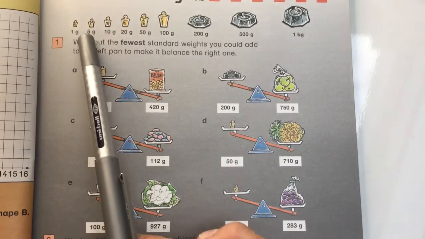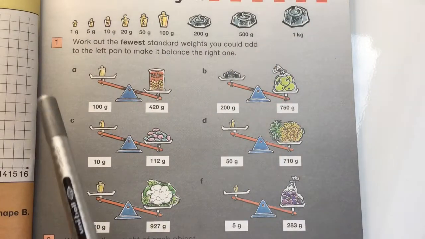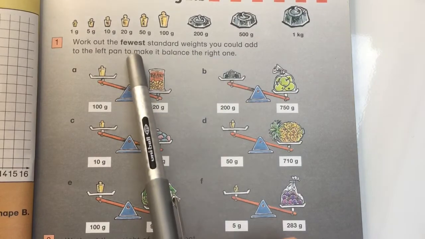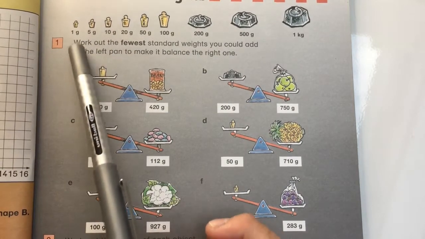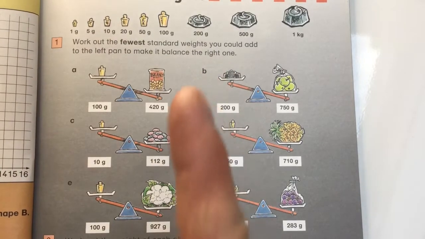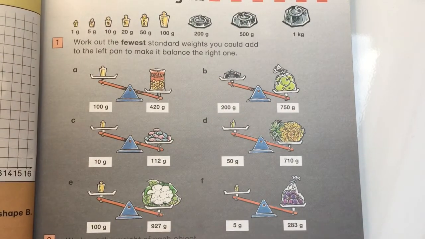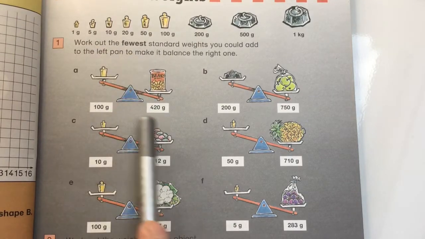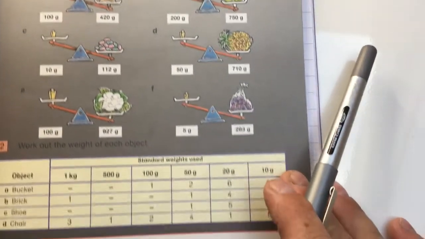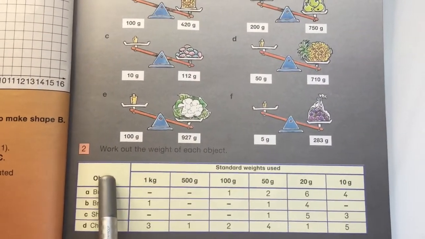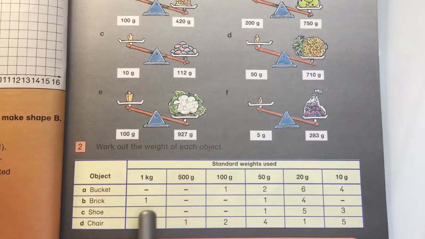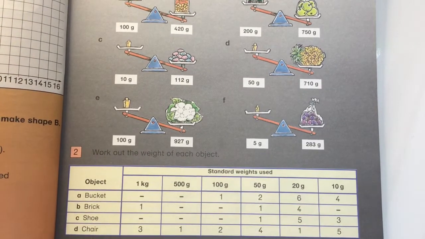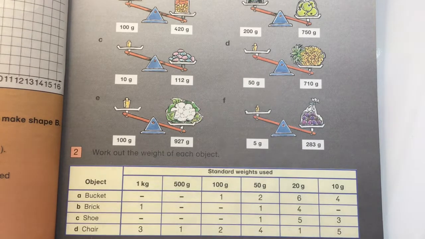So here are the weights that you're allowed to use. Okay, some of them have been added to the scales already, but using the fewest possible. You can't just go 1 1 1 1 1 1. I know a couple of you sneaky ones would think of that dead straight away. Very clever, but you're not allowed to. You have to use the fewest possible to make these scales balance. Okay, then down here, record the weight of each object using standard units of measurement down here as well. So have a little read at that from today's work and see how to be sure.